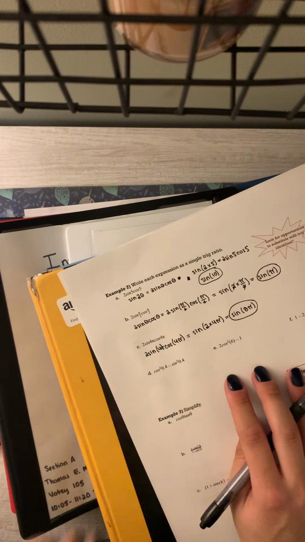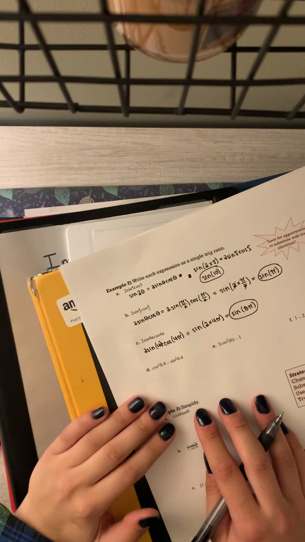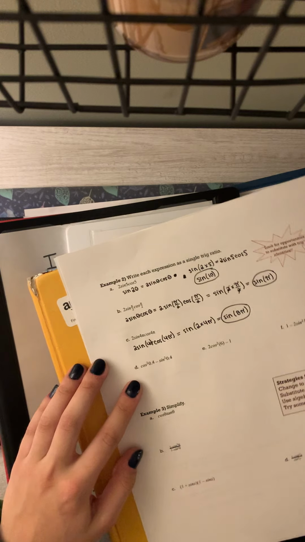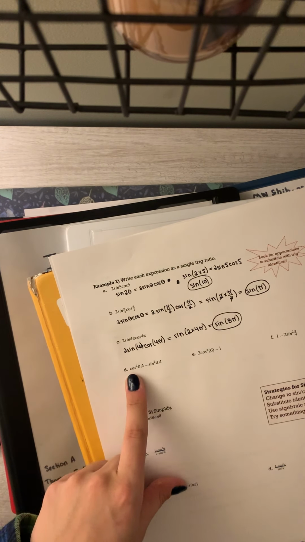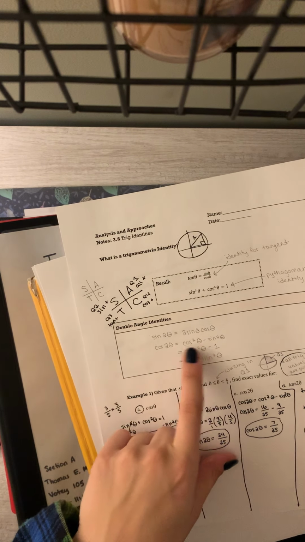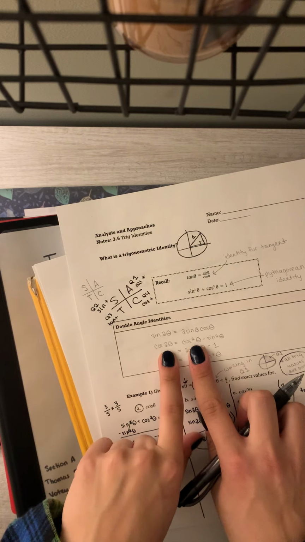Okay, so now moving on to part D, we're dealing with a different type of format here. We have cosine squared theta minus sine squared theta is our format. Looking here, that matches with this identity, which is a double angle for cosine.